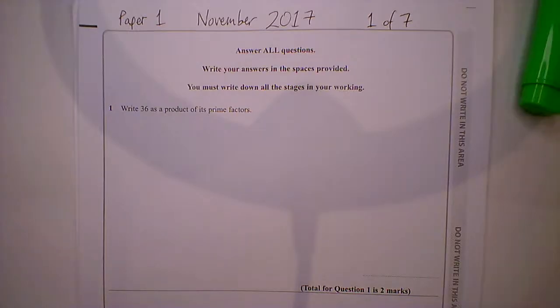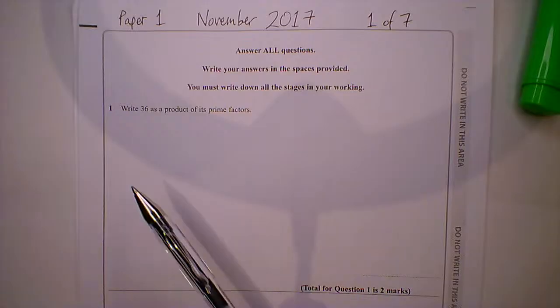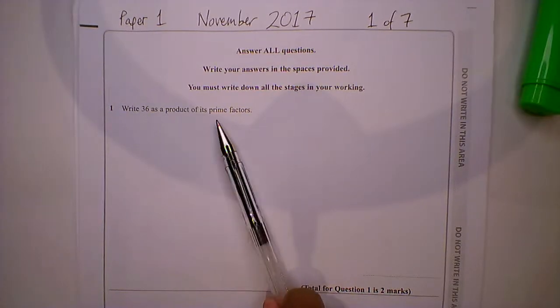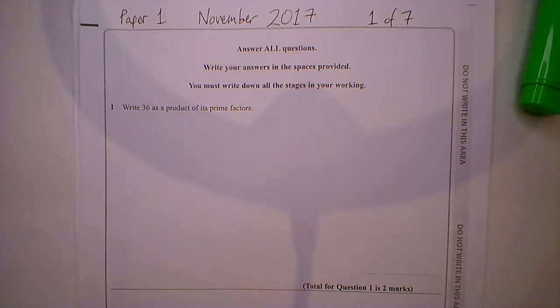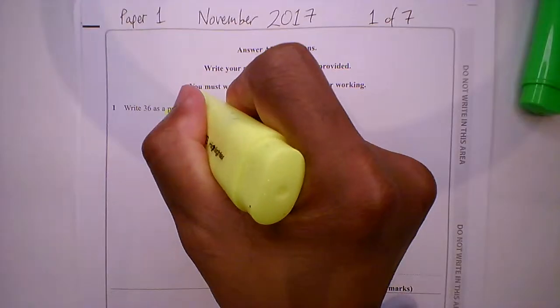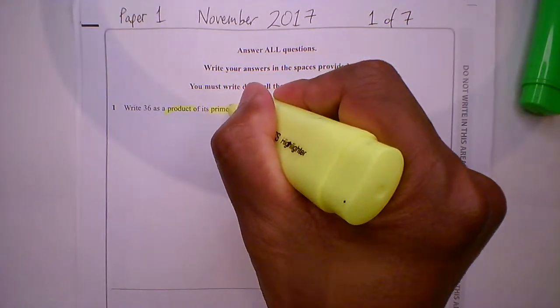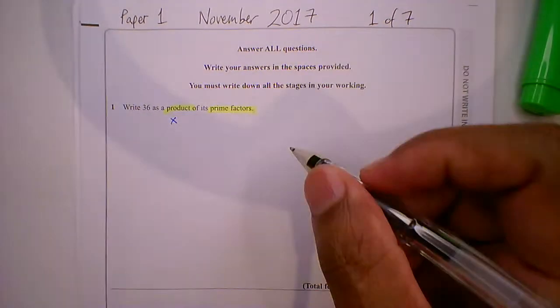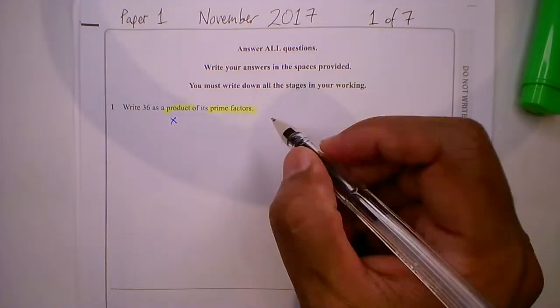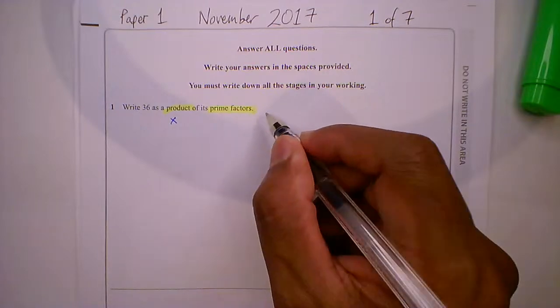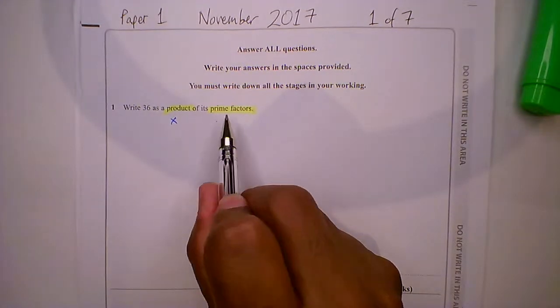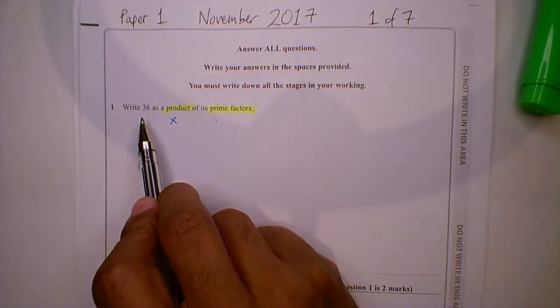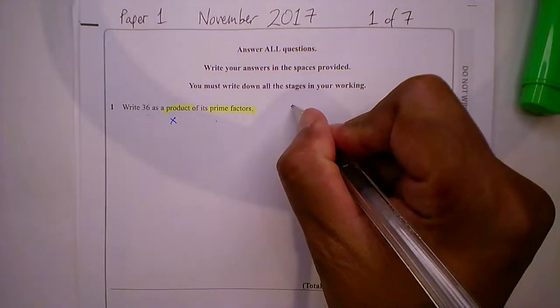So the first thing is write 36 as a product of its prime factors. So product, what does that mean? And prime factors. Product means multiply, and we've got prime numbers, and then we've got factors. So we're looking for prime numbers that are factors and multiplied to give us 36.